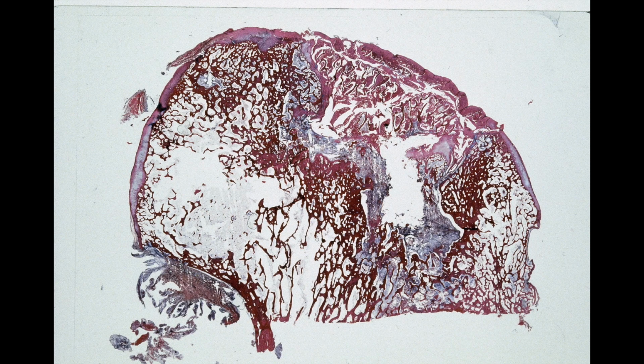Here we see a whole mount section of avascular necrosis. You can see it's been present for quite some time. Note that the femoral head is more or less shifting to the left. You've lost volume on the right, and it's shifting to the left.